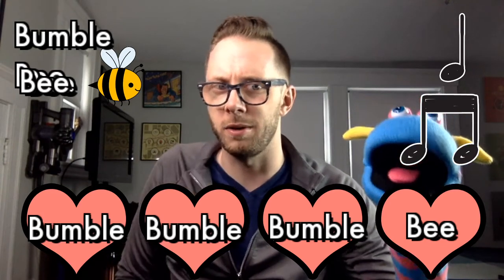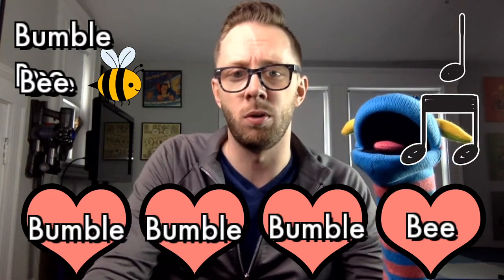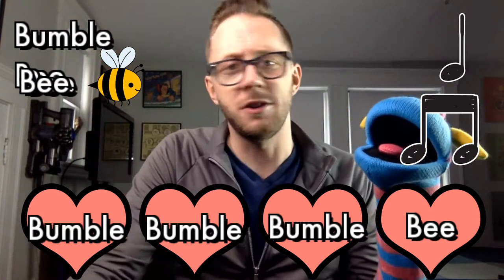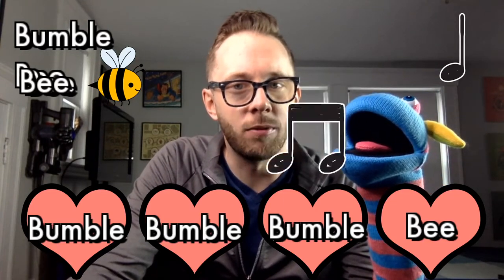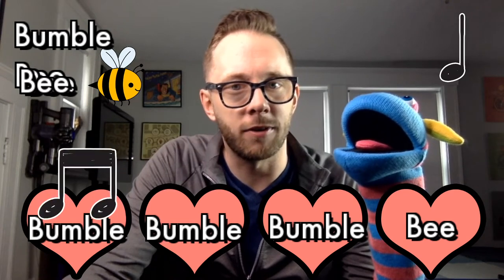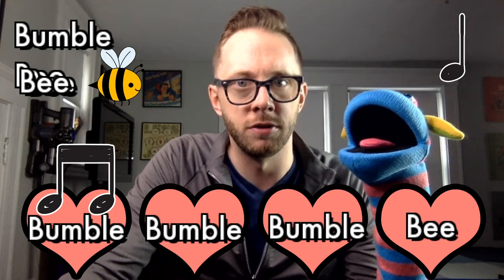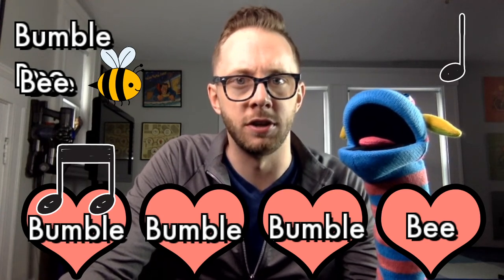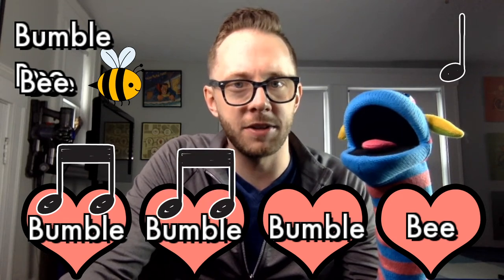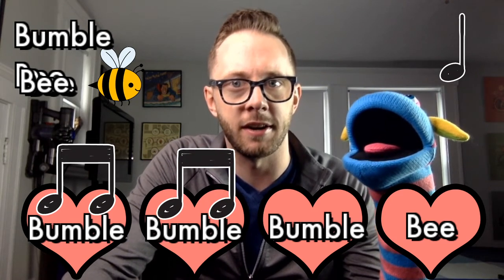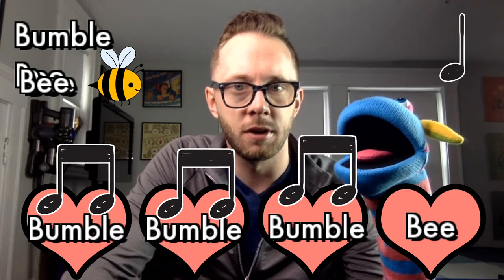Just 1 squeak. Now I have some music notes that I can use to show 1 squeak or 1 sound and 2 squeaks or 2 sounds. And let's start with my 2 sound one right here. This is called a TT. Can everybody say TT? TT. And for my TTs, every time I have bumble, I'm going to put a TT there. And this is a rhythm that means 2 sounds per beat.